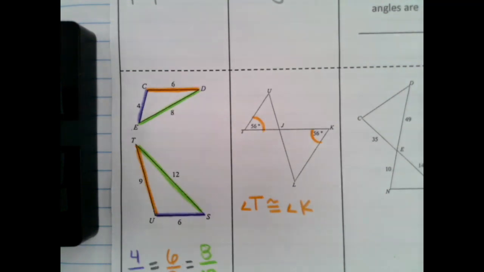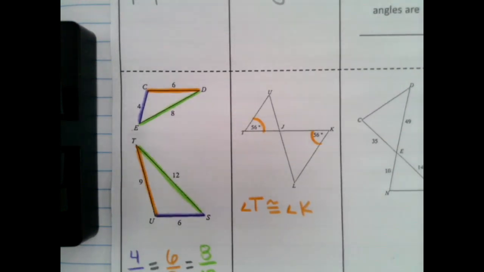So how are vertical angles, what's their relationship? How are they located? Are they next to, across, touching, not touching, vertical angles? Across, yeah. So where do we have two angles that are across from each other?